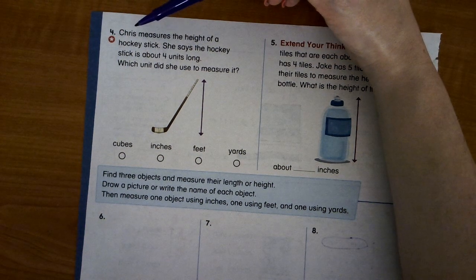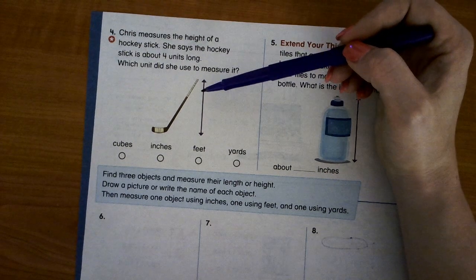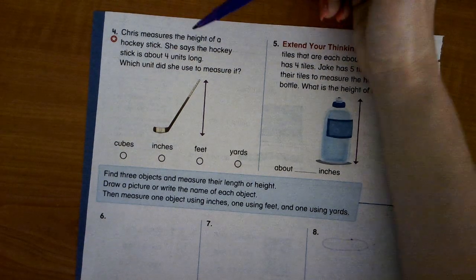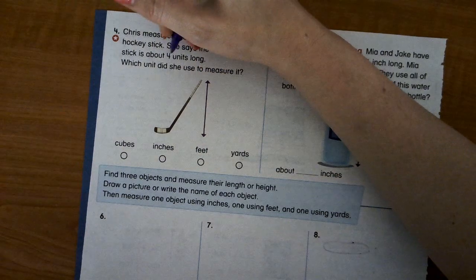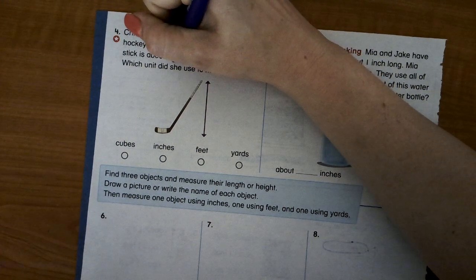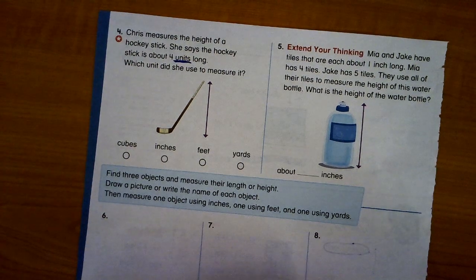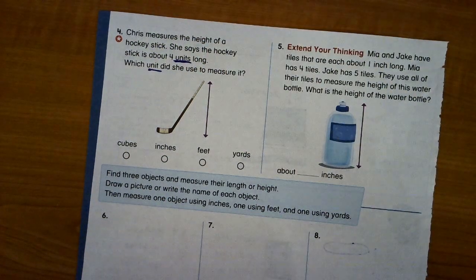For instance, on number 4, it says, Chris measures the height of a hockey stick. So it's not the length, it's how tall it is. She says the hockey stick is about 4 units long. It's not telling you what units that she's using to measure the hockey stick. So she wants to know what unit did she use to measure it.